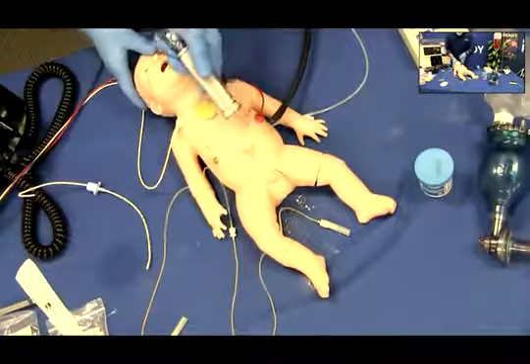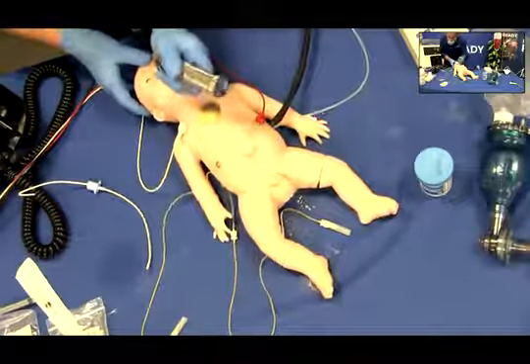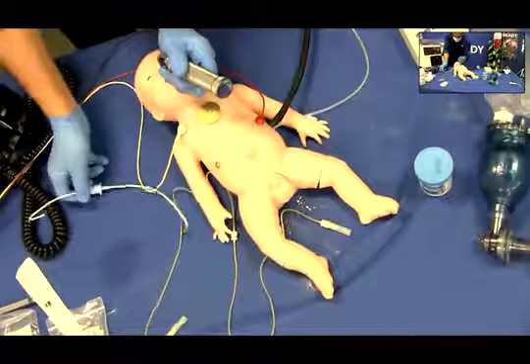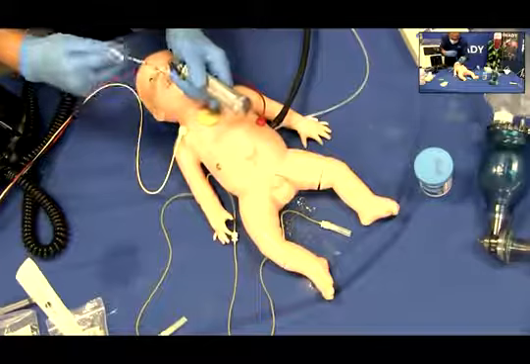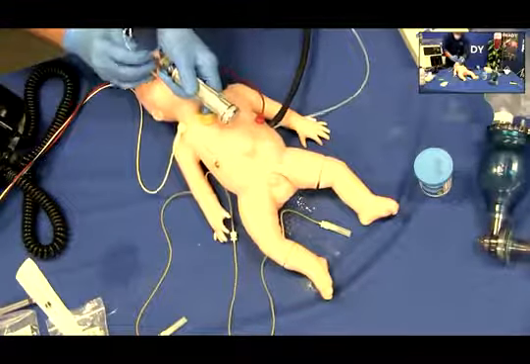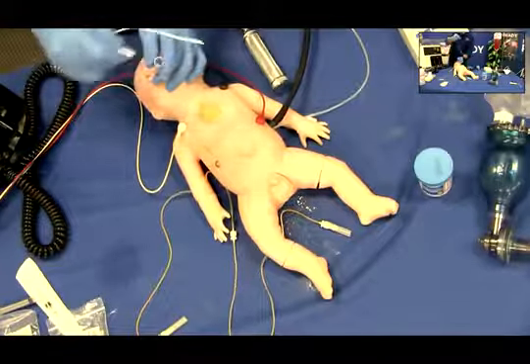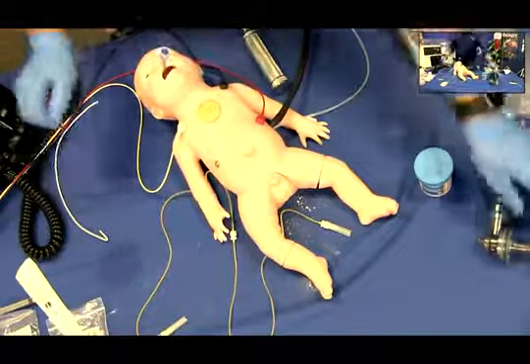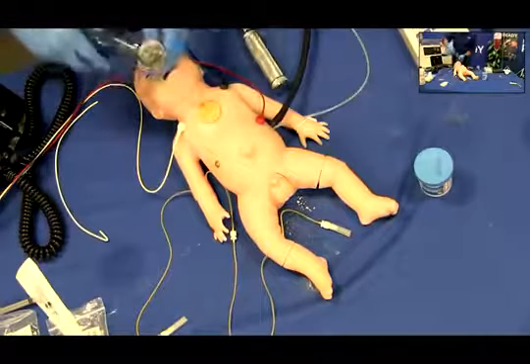Gently slide the blade into the mouth, depressing the tongue to view the airway. Insert the ET tube or laryngeal mask airway following general practice guidelines to place the tube. Then you will ventilate the infant airway simulator using a bag valve mask following general practice guidelines.